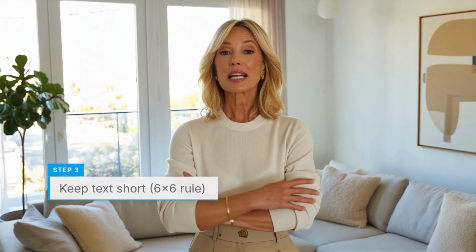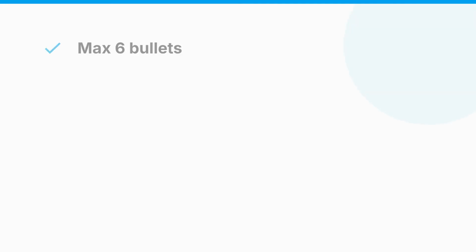Step 3. Keep text short. We recommend the 6x6 rule. No more than 6 bullets and no more than 6 words per bullet. Your slide is just a guide. You are the primary speaker.